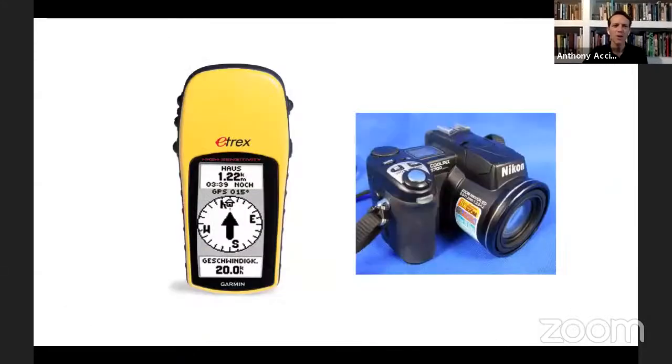All that I came to India with was really a handheld GPS, a Garmin eTrex, like you see here on the left, and a Nikon camera that you see on the right, to try to start to develop what I call a dynamic atlas, a way of imaging the cycles of the monsoons and how they transform the landscape of cities and agriculture every year.